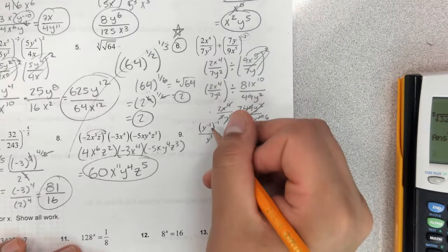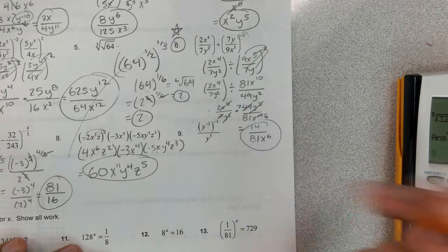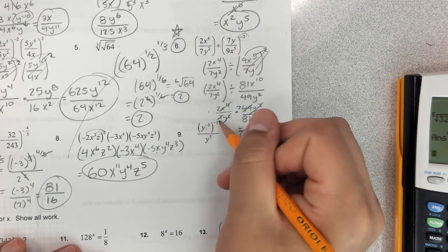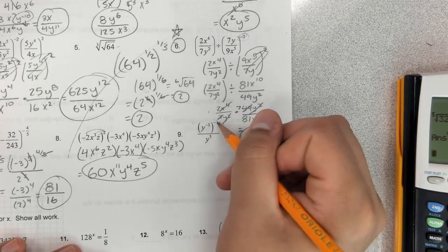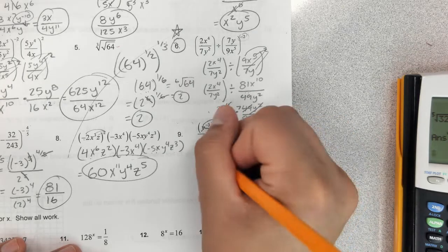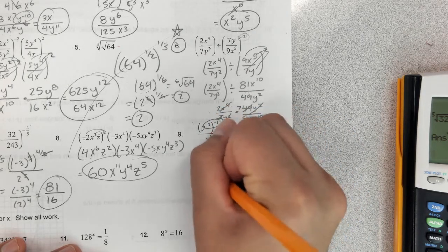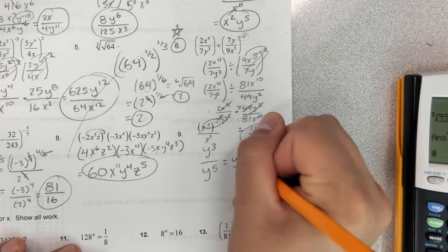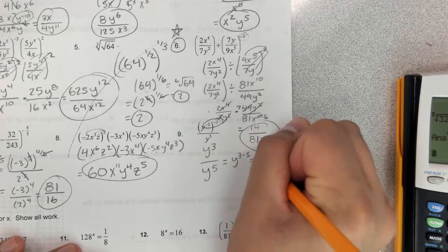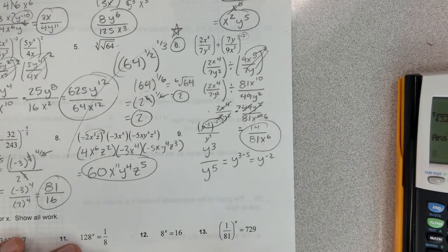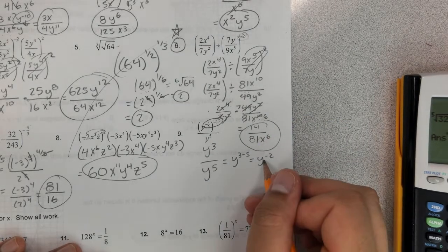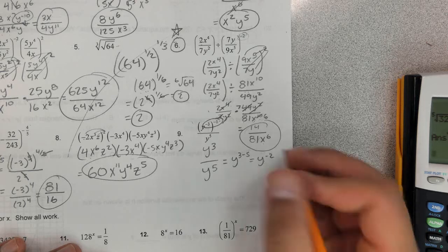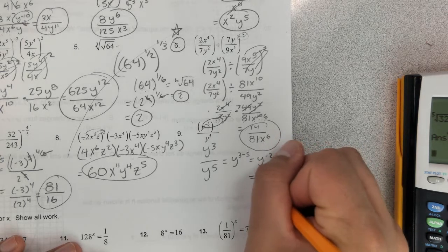Now on 9. Here we have the power rule. Remember, the only time you multiply exponents is when you have them on top of each other. So exponent on top of another exponent, multiply those. We get y cubed over y5. This would be a quotient rule, so you would do 3 minus 5, which would give you y to the negative 2. And then you don't want any negative exponent, so let's bring this down, make it 1 over y squared.